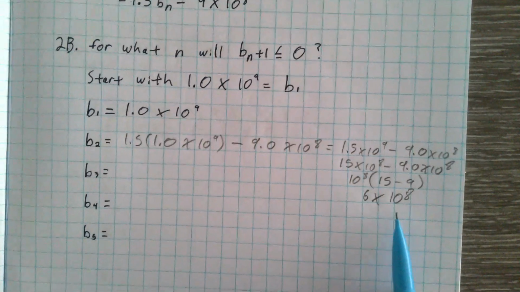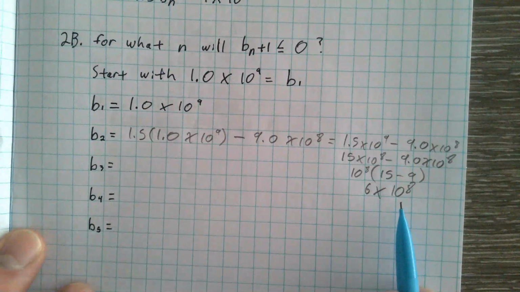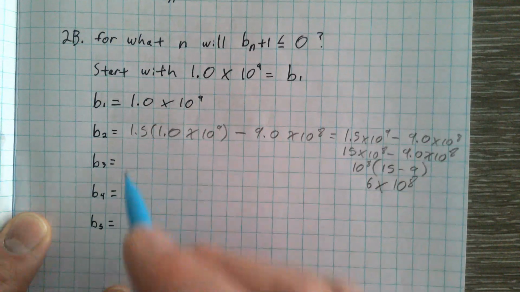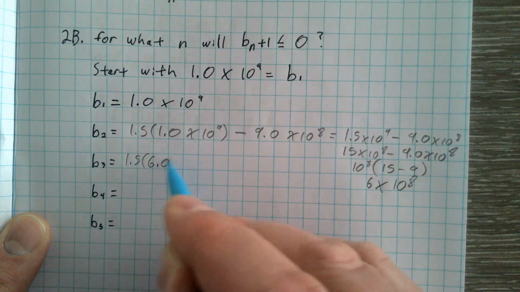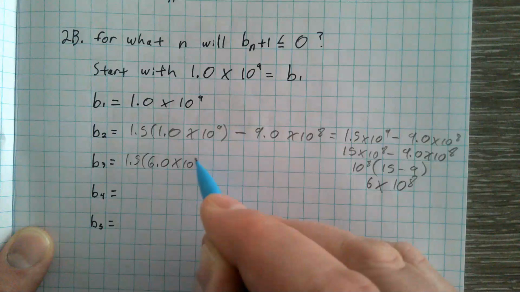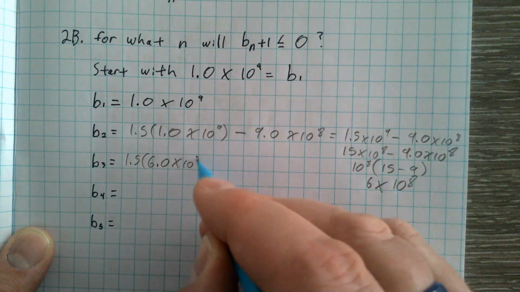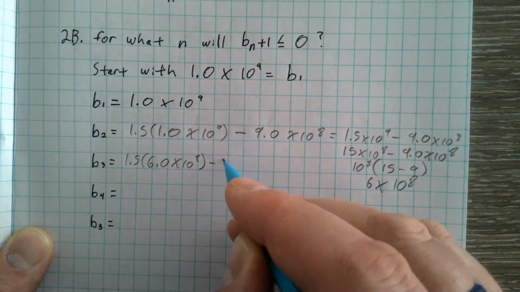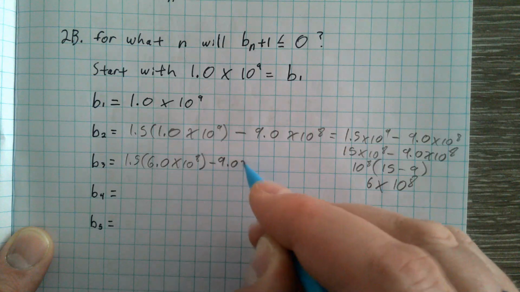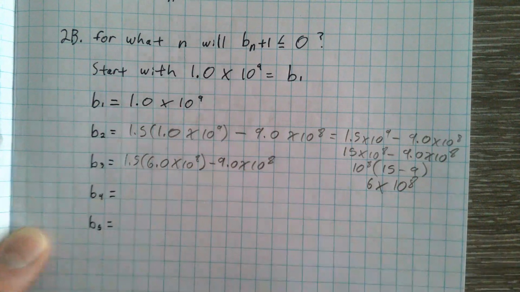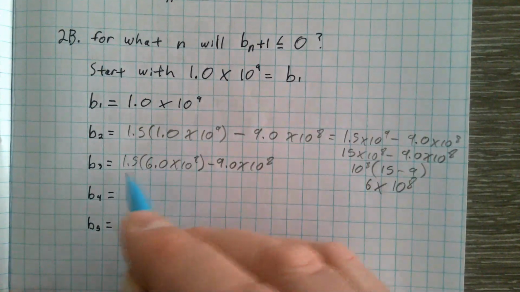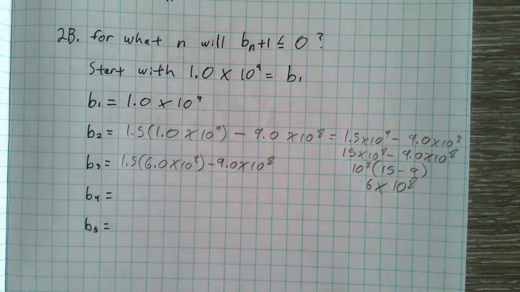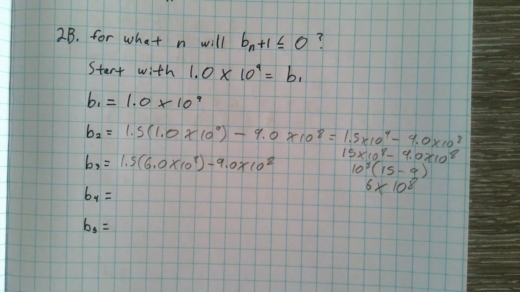Now we're going to do our B3. So we want 1.5 times 6.0 times 10 to the 8 minus 9.0 times 10 to the 8. 1.5 times 6.0 is 9.